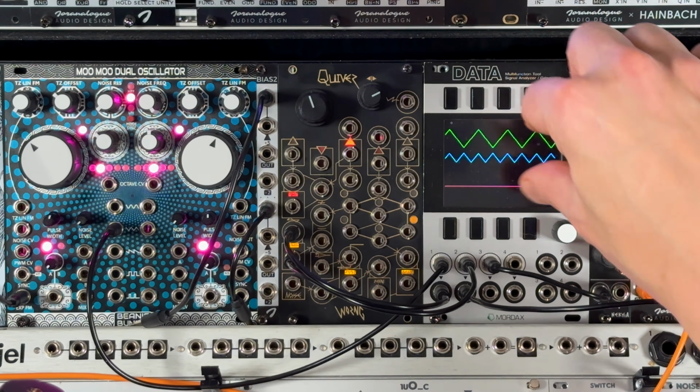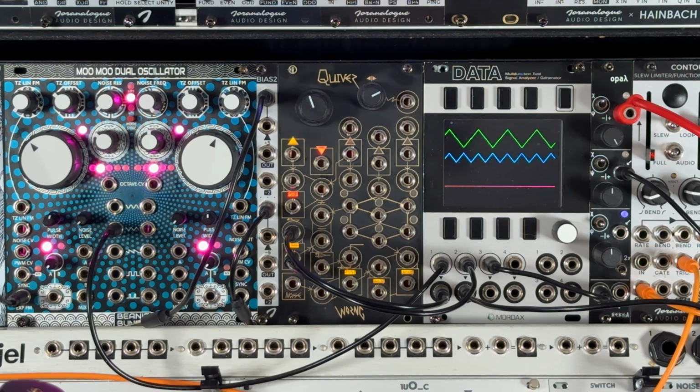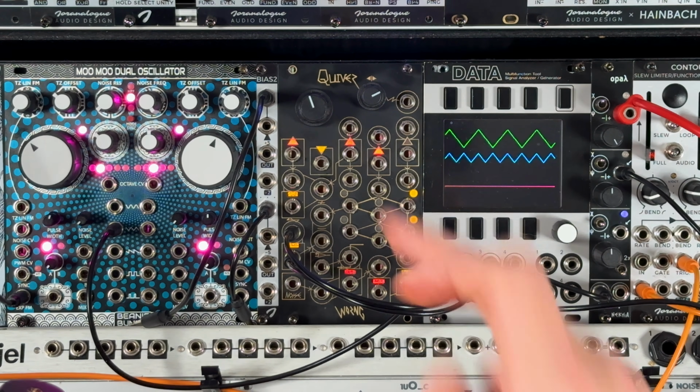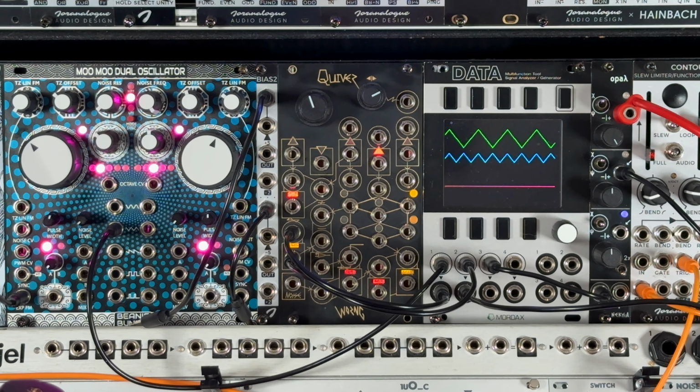So if we want to turn that back into a full -5 to +5, there's a couple of ways to do it. You could use a gain doubler and an offset, and I can use bias 2 from Analogue for a really quick way to do this.